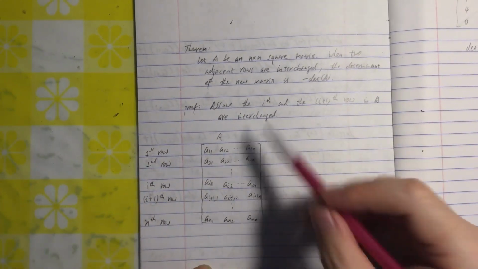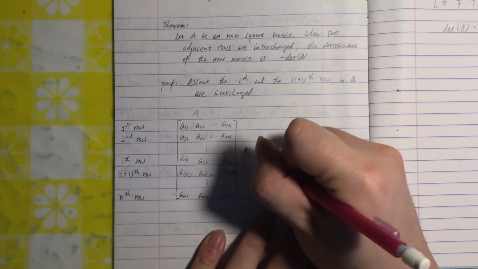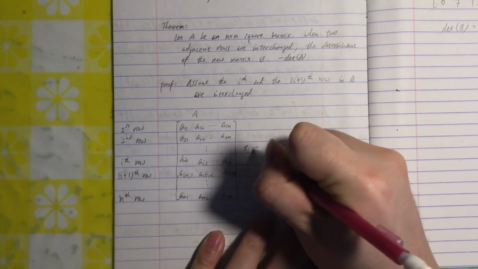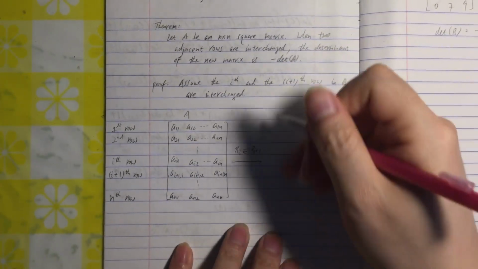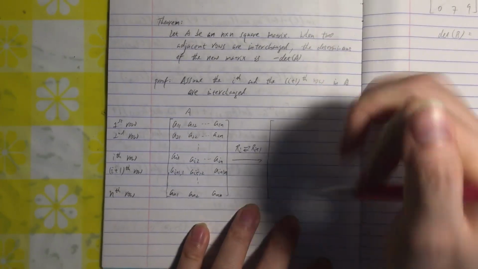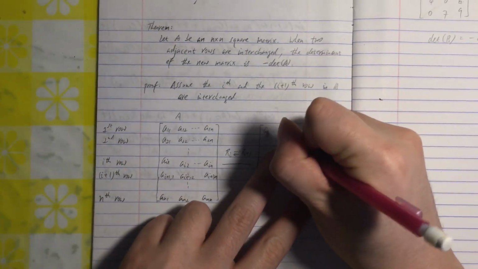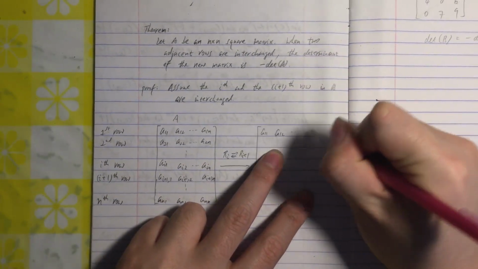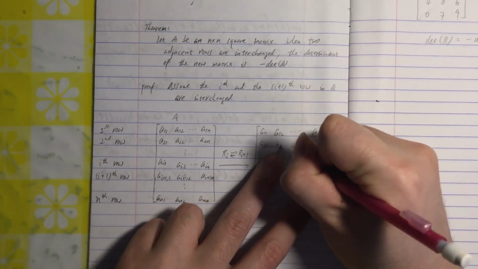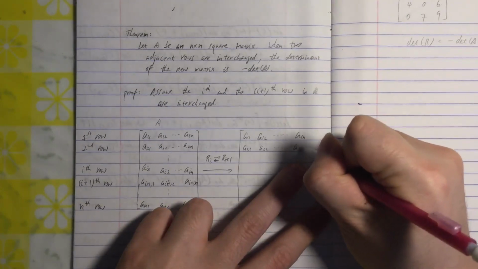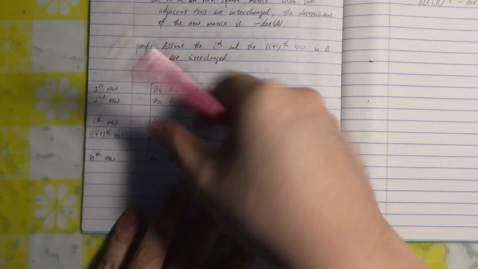Now, if I interchange the ith row and the i plus 1th row, what do I get? I get a new matrix where the first row stays the same, the second row stays the same, and I interchange the ith row and the i plus 1th row. So these two rows will be interchanged.